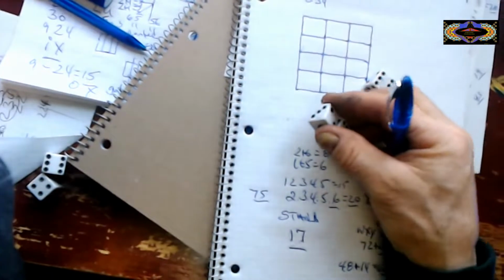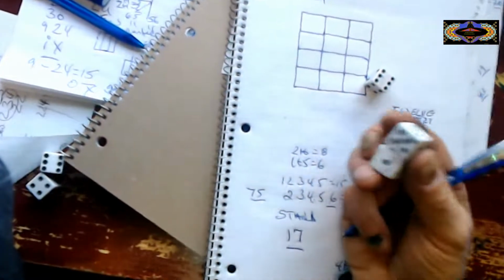Now, if we want to know if this is really a true world or not, I'm going to have to look through 2 and 6. So if I flip it over, what am I going to get? 1 and 5, voila, same answer.